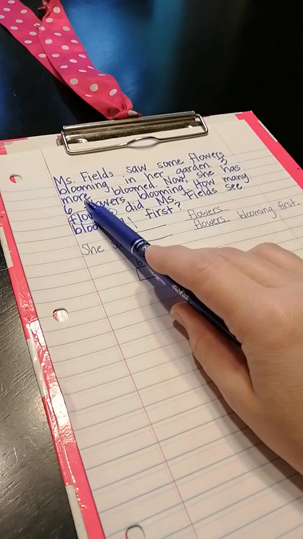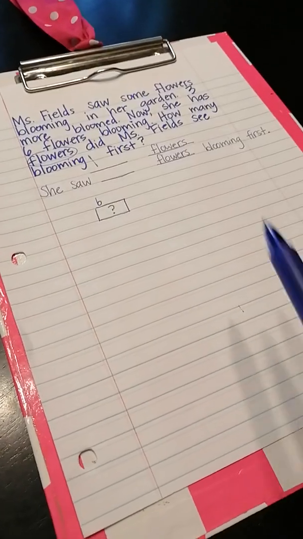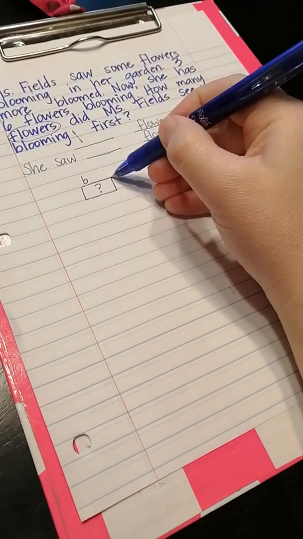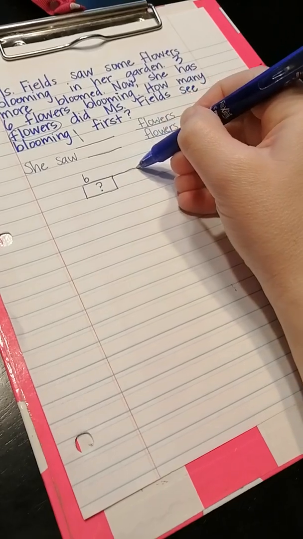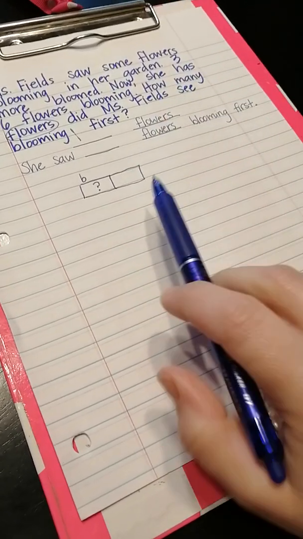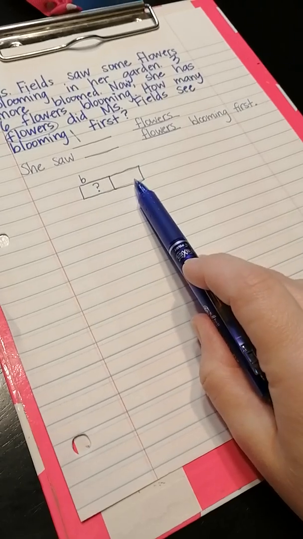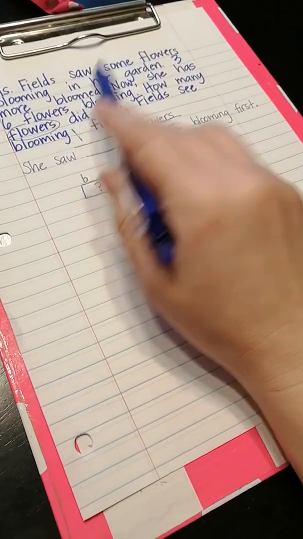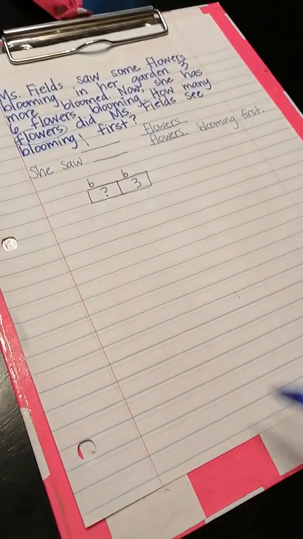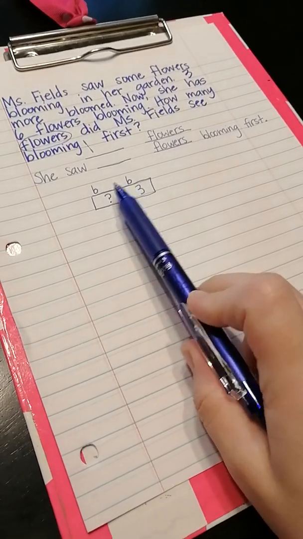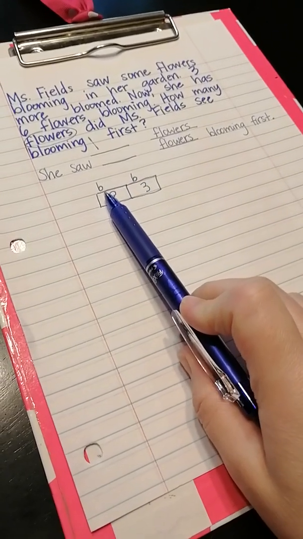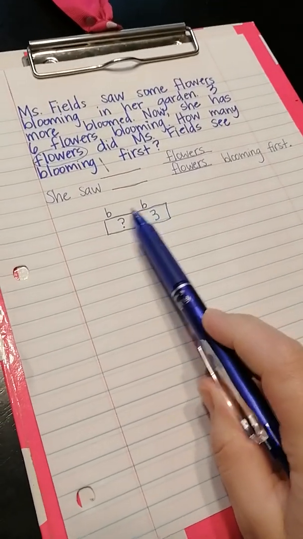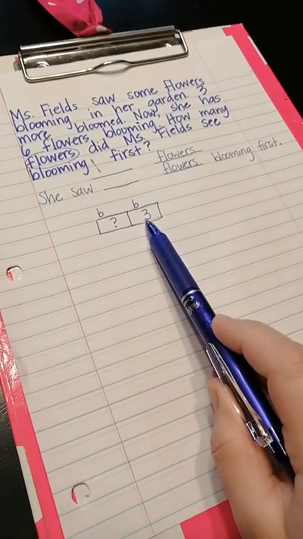3 more bloomed. So wait a minute, 3 more. So if some bloomed and there's more, I'm going to add on to this. 3 more. So this looks a little bit different than what we did last week. Here's some that bloomed. Here is 3 more that bloomed. So I can label this bloomed. Wait a minute. I've got to be precise. This says bloomed and this says bloomed. Well, how can I be more specific and more precise so that I can understand what these 2 boxes mean?